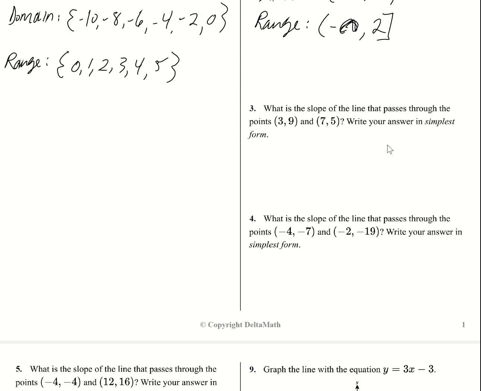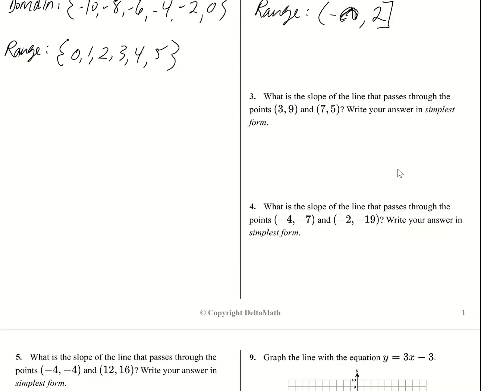All right, so now I'm going to do one of every type of problem just to give you an idea of what you're going to see. So I'll do this over here where I have more space. This is asking about finding the slope. So read these carefully. I'm not asking for any equation of a line, just the slope.